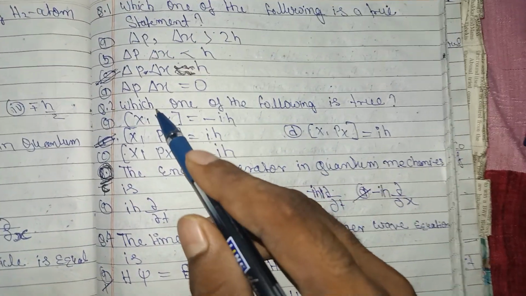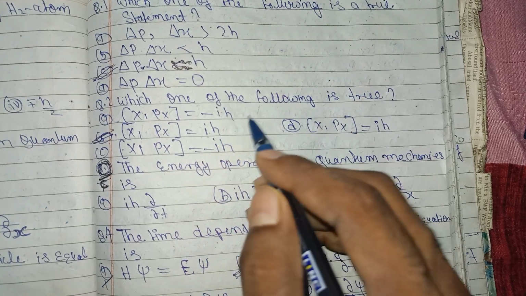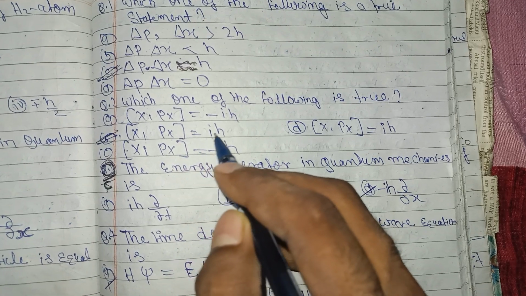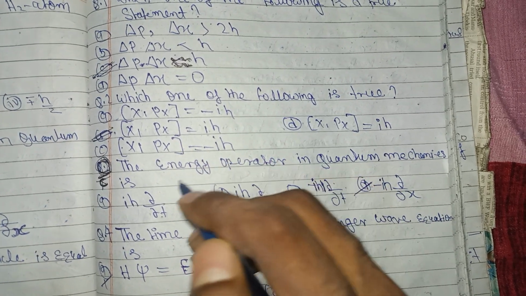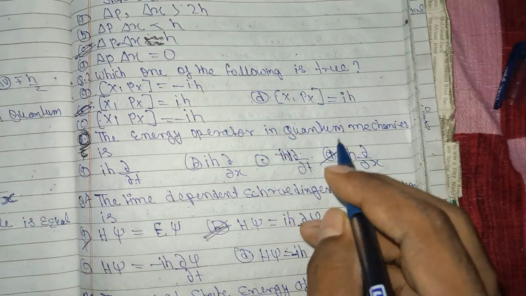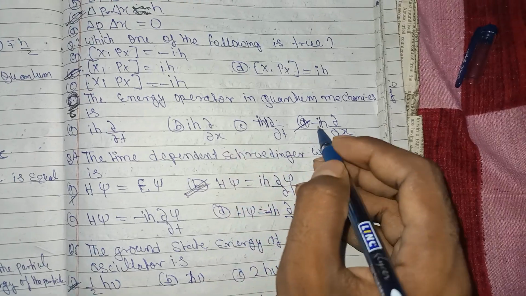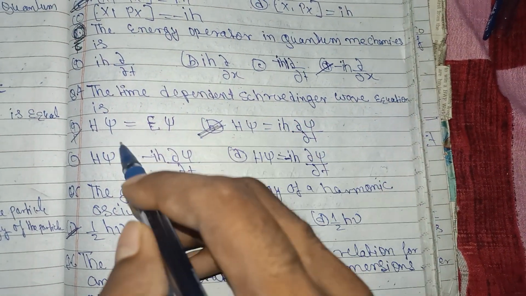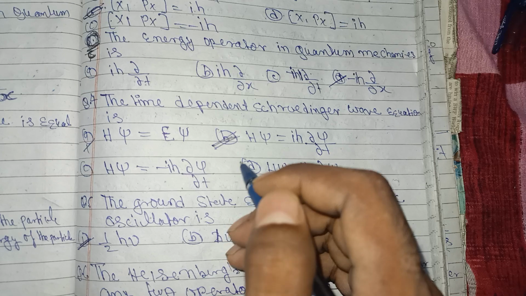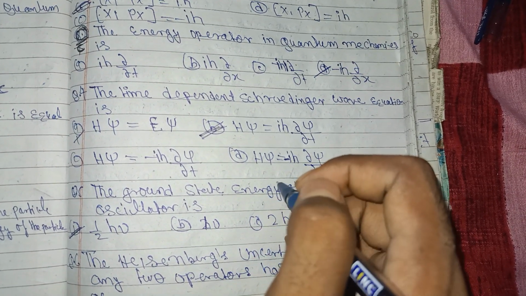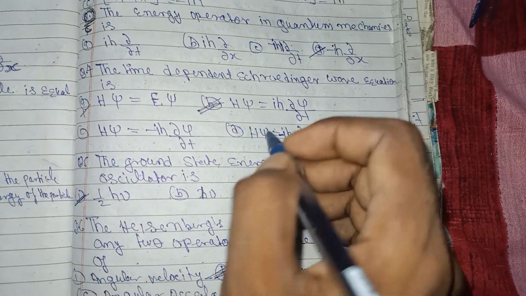h. And question number 2, which one of the following is true? So [x, px] is equal to i h cut. And question number 3, the energy operator in quantum mechanics is, so minus i h cut del by del t. And question number 4, the time dependent Schrodinger wave equation is, so H psi is equal to minus i h cut del psi by del t.